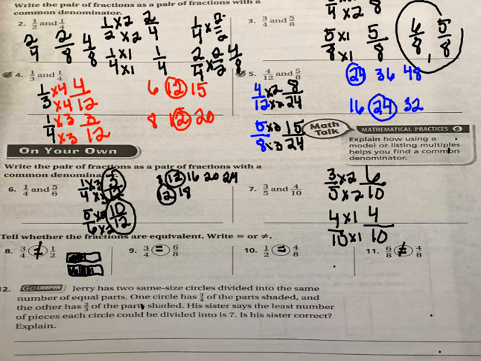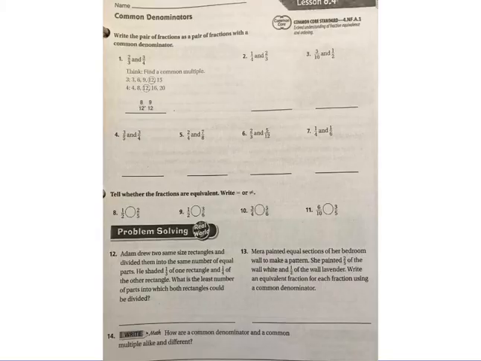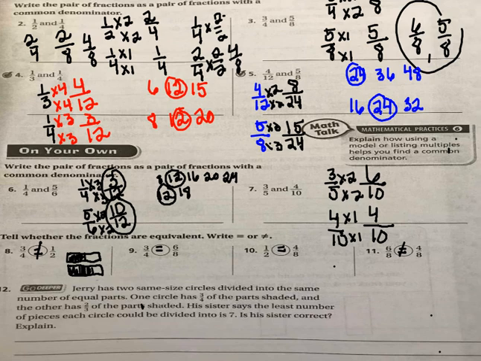Okay, so hopefully that was enough practice for you to be able to do your homework. If you have any questions, please let me know. Make sure you guys are finding your common multiples. That really helps if you're not sure what to change your denominator to. Like I said, if you have any questions, come ask me. Otherwise, go back and look at some of the examples we did and any extra videos that are on Schoology.